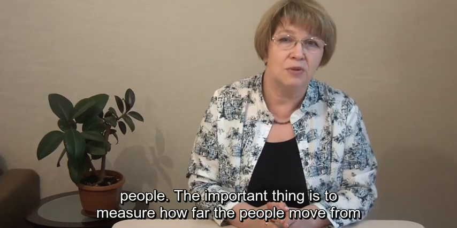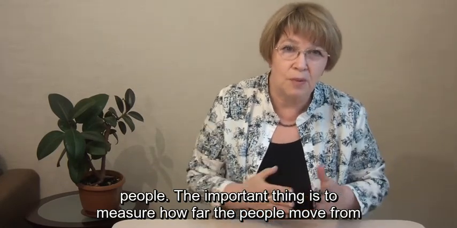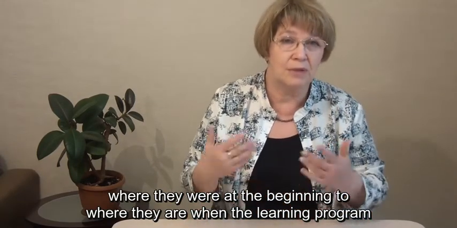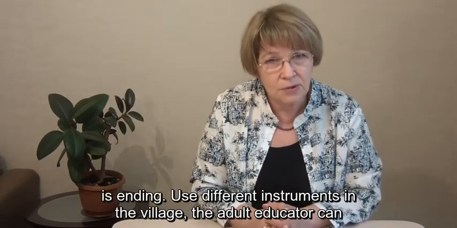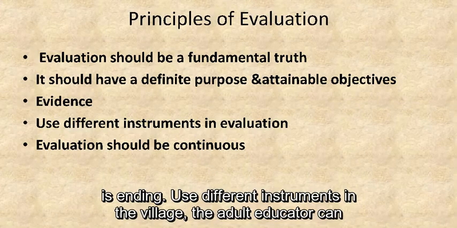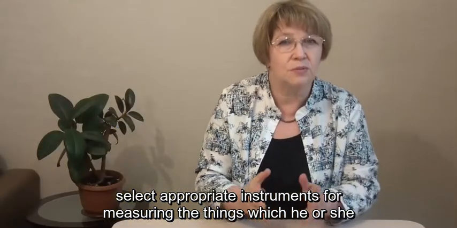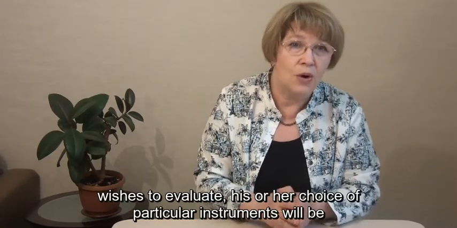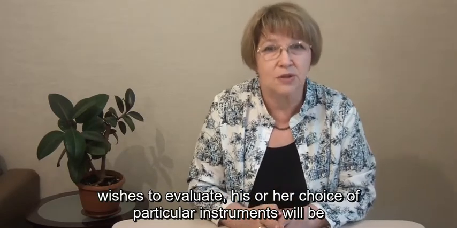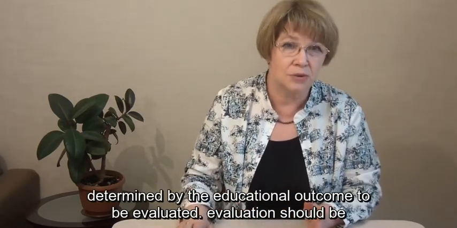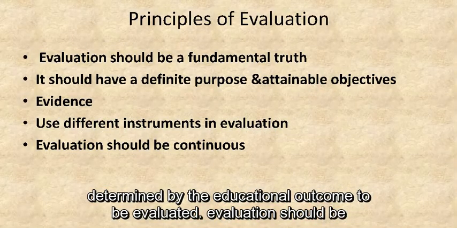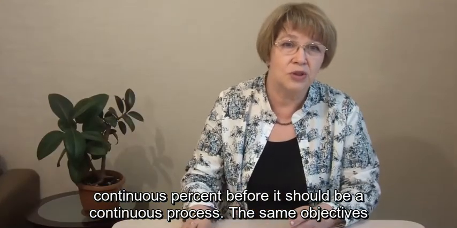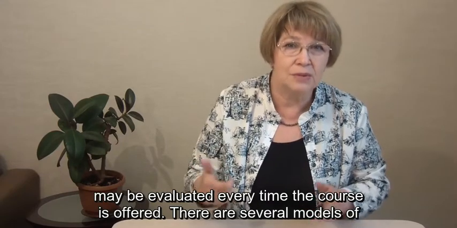The important thing is to measure how far the people move from where they were at the beginning to where they are when the learning program is ending. Use different instruments in evaluation. The adult educator can select appropriate instruments for measuring the things which he or she wishes to evaluate. His or her choice of particular instruments will be determined by the educational outcome to be evaluated. Evaluation should be continuous, as said before. It should be a continuous process. The same objectives may be evaluated every time a course is offered.